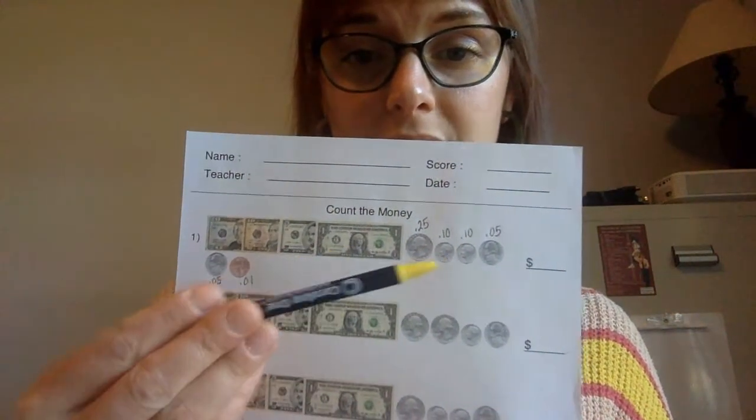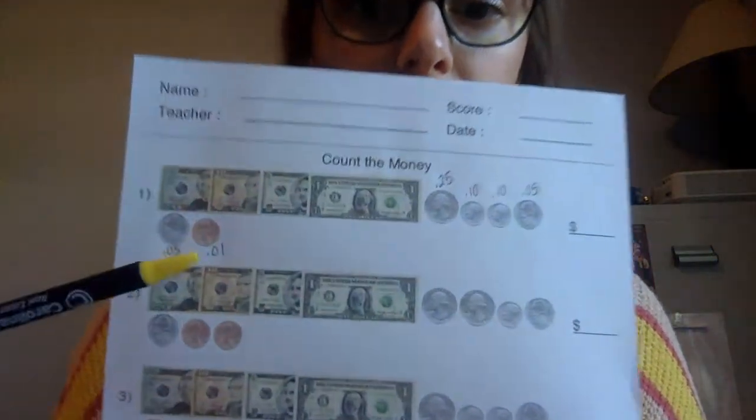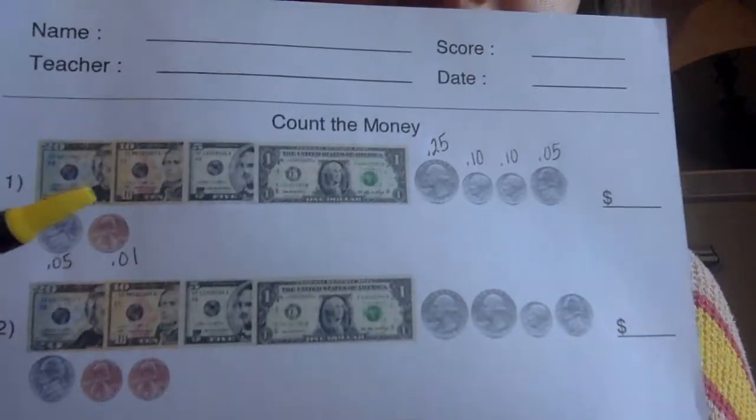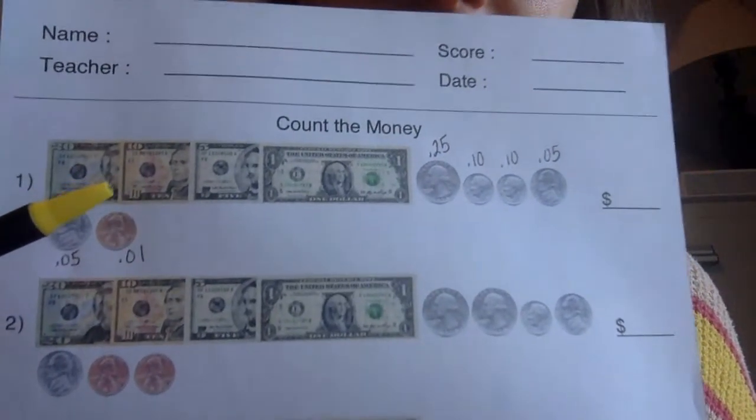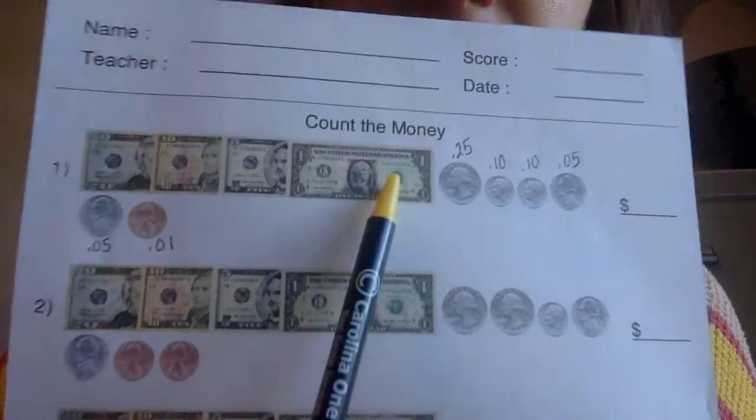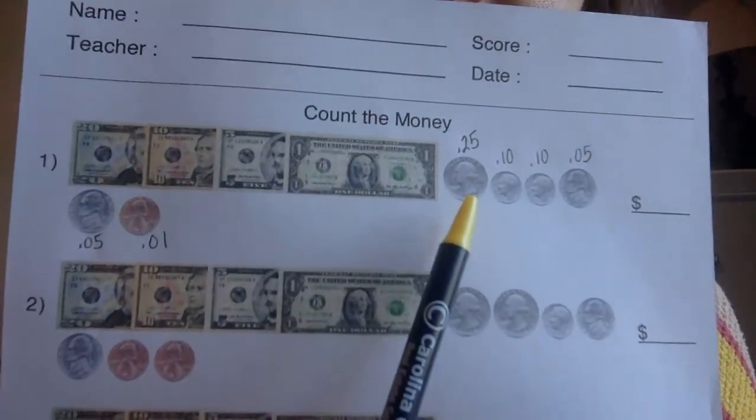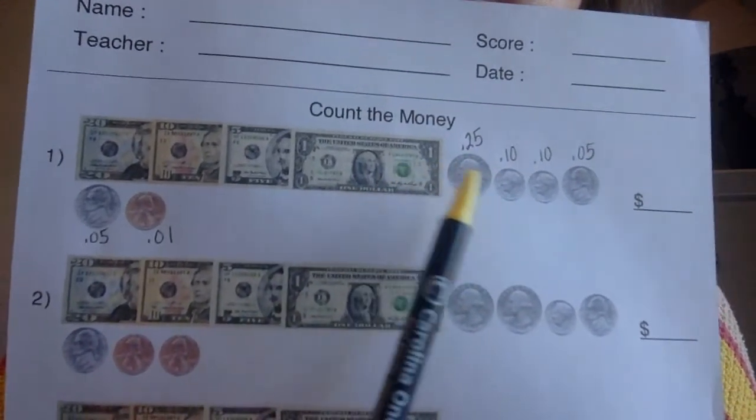Now I'm going to show you the other worksheet, page 2 here. This one's different. We're still counting bills, but we're adding these coins, and coins can be quite difficult for a lot of us. So here's what I like to do. You have your bills here, which we know how to put in our calculator. But with the coins, I wrote the amount above the coin.